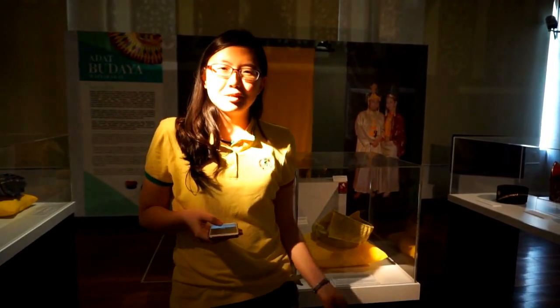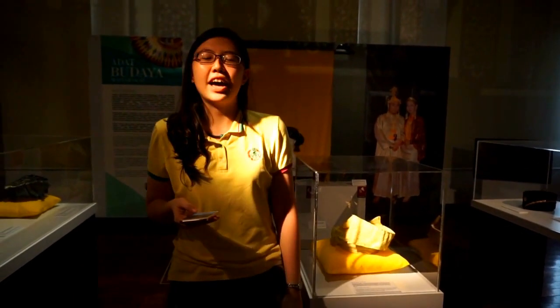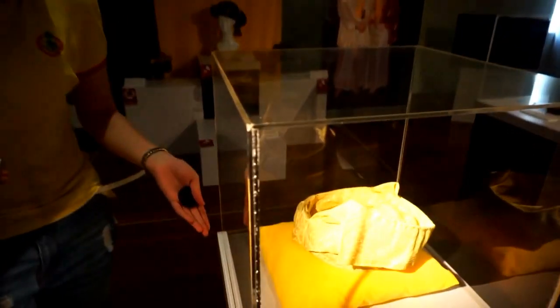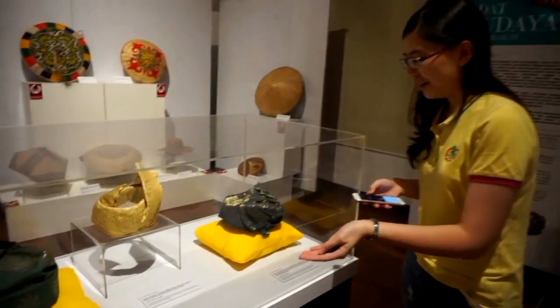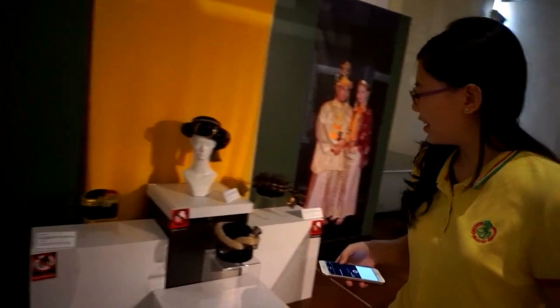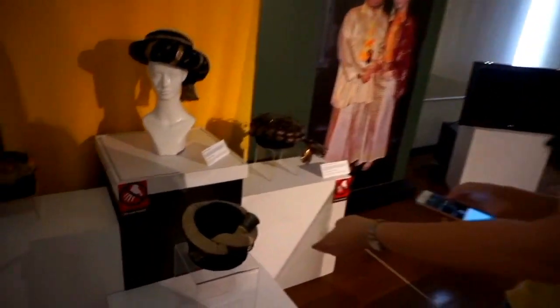The Malay male use the Songket as a headwear. For example, the Desta, as you can see, or the Tenggolok. Yeah, or Desta, right? And then, yeah, this one, Tenggolok.